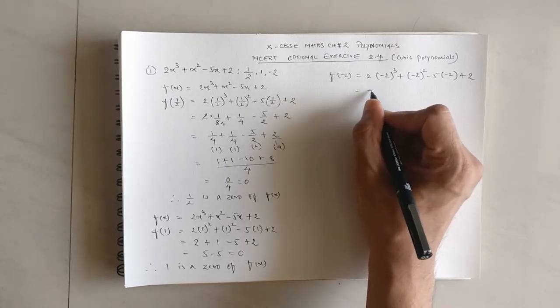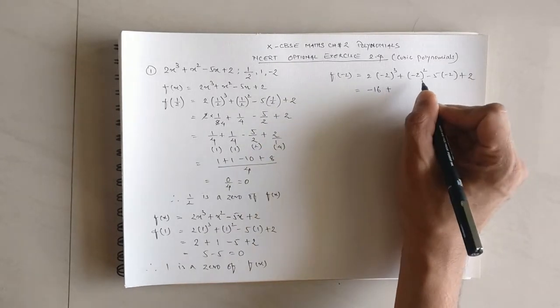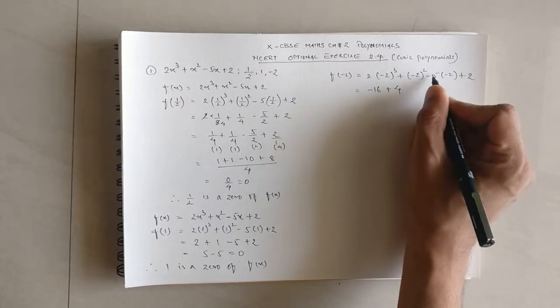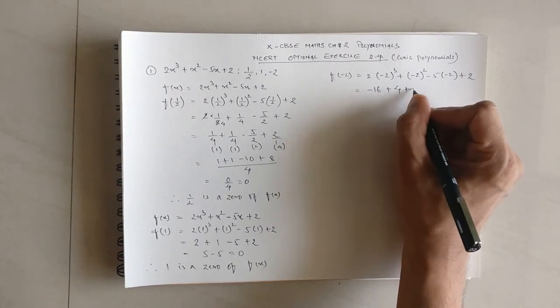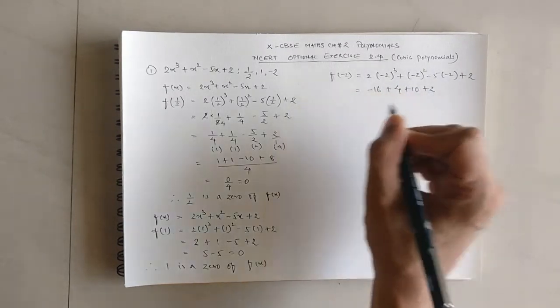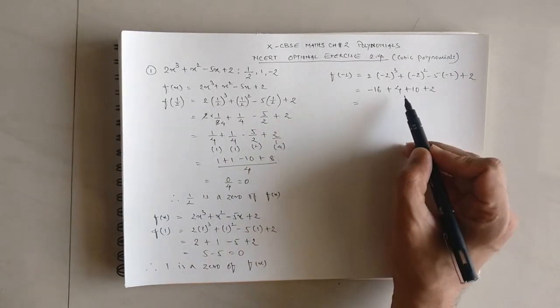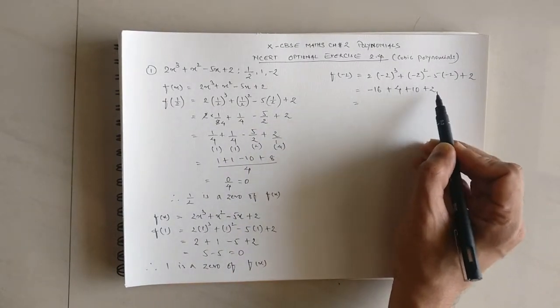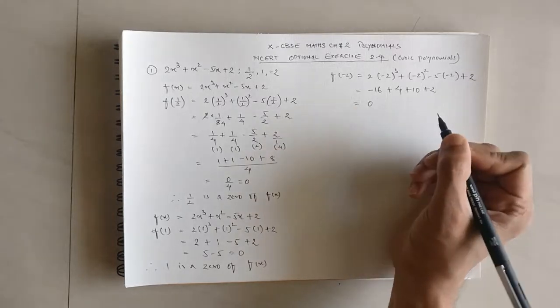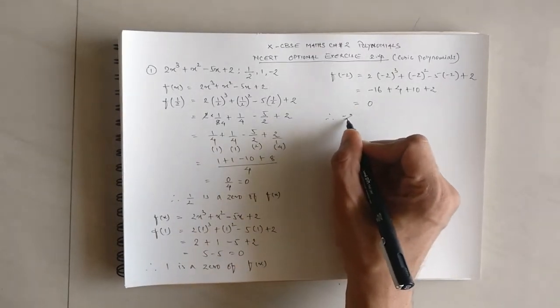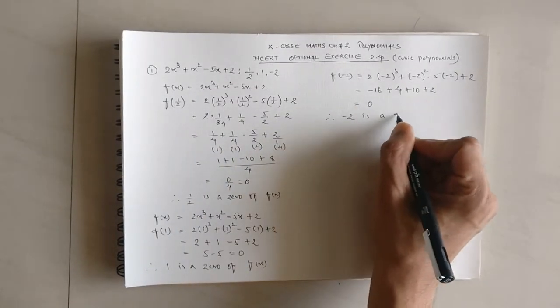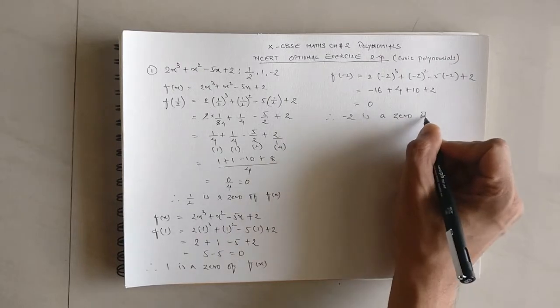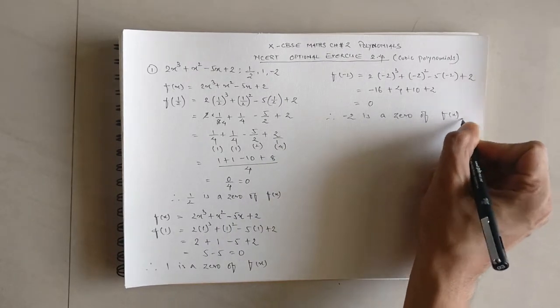Minus 8 into 2 is minus 16 plus minus 2 square is 4. Minus 5 into minus 2 is plus 10 plus 2. 4 plus 10, 14 plus 2, 16. Minus 16 is 0. Therefore minus 2 is a 0 of f of x.